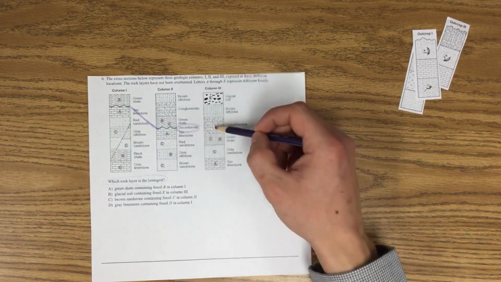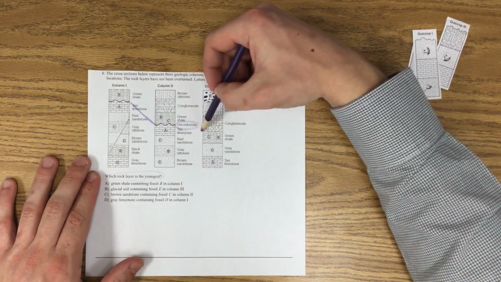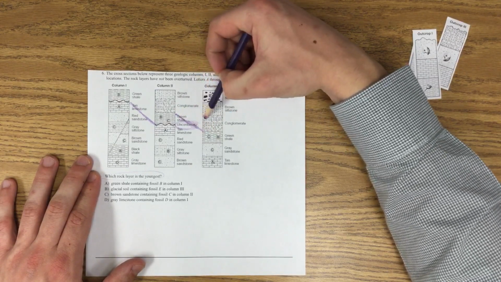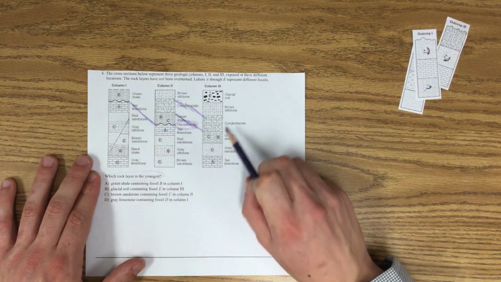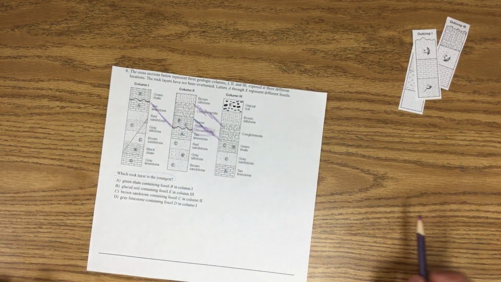And then I'm going to look over at this layer here. I see that we have a relationship between these two right here, right? Because we've got the green shale and the conglomerate, green shale conglomerate, and we have brown siltstone above it, brown siltstone above it. So that makes sense.